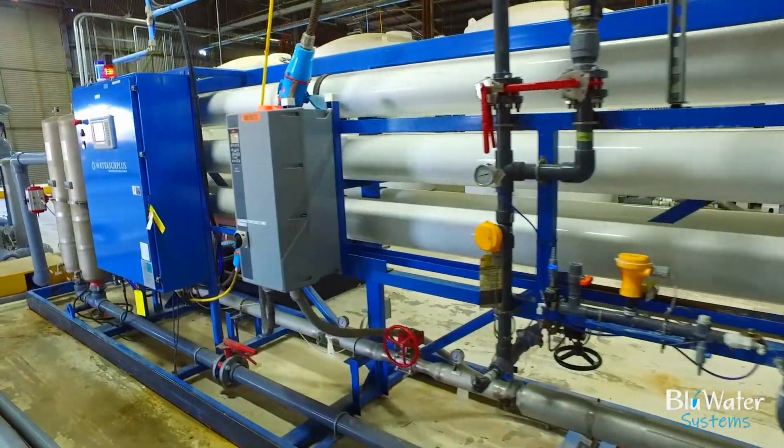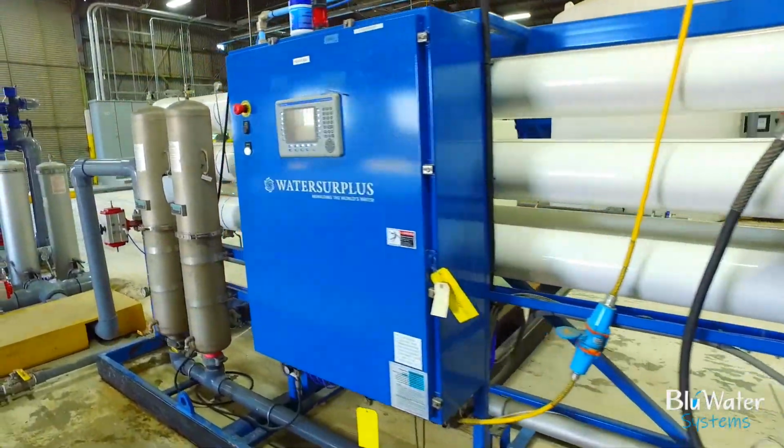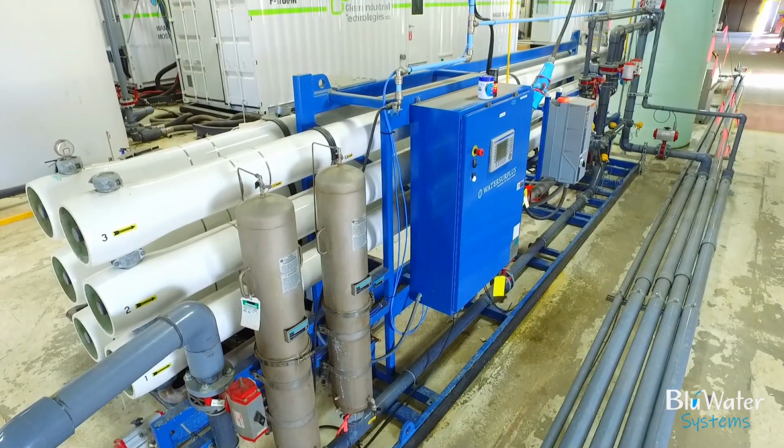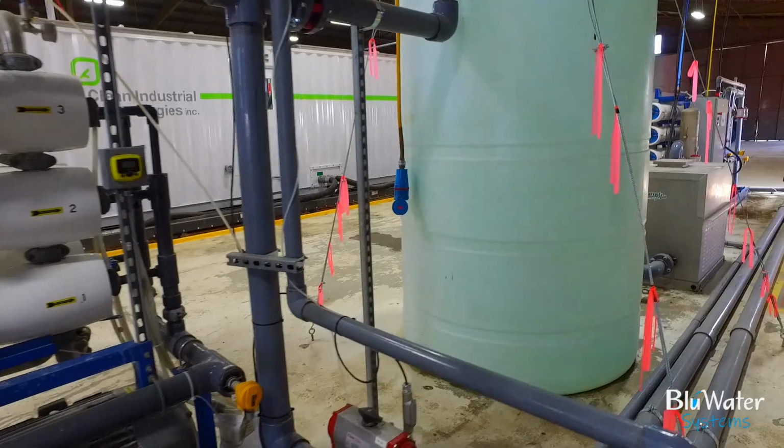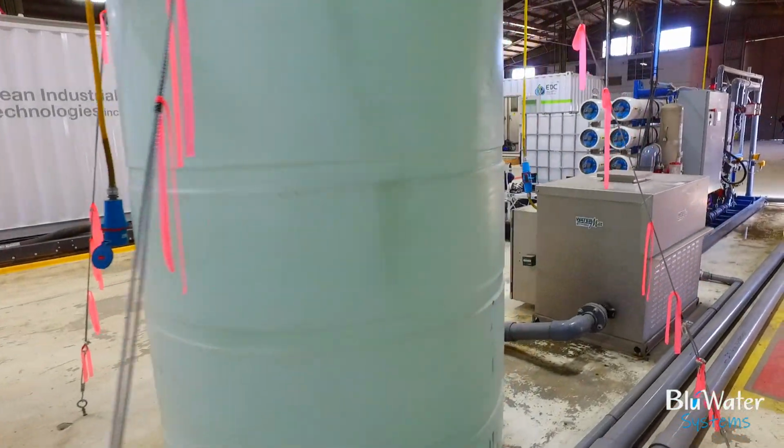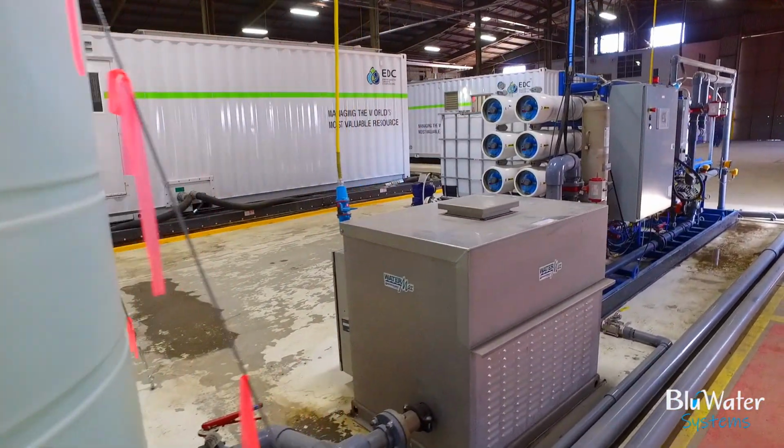Water that comes out of the first pass RO system is moved into a permeate storage tank. This water storage tank then feeds the second pass permeate and concentrate reverse osmosis water system.